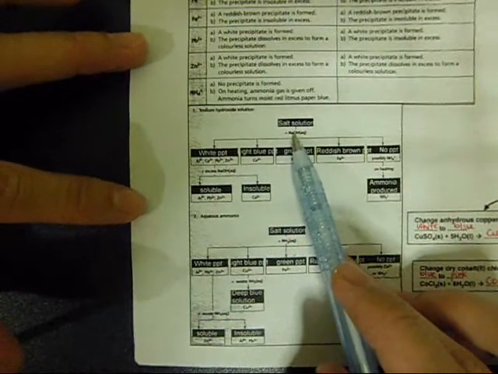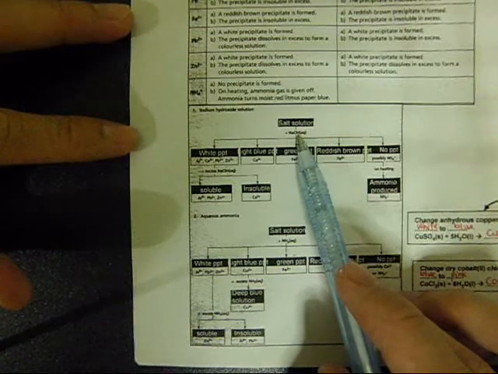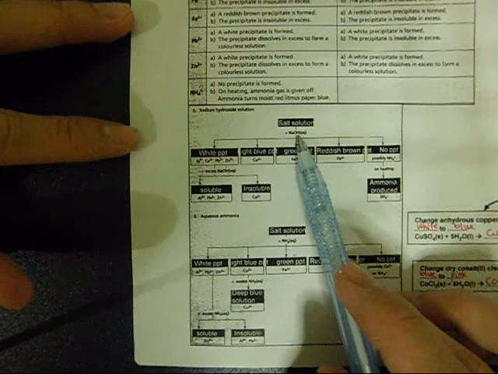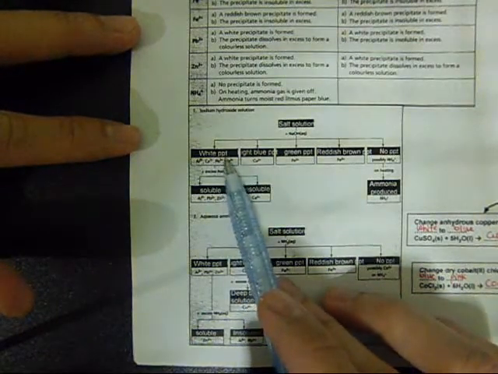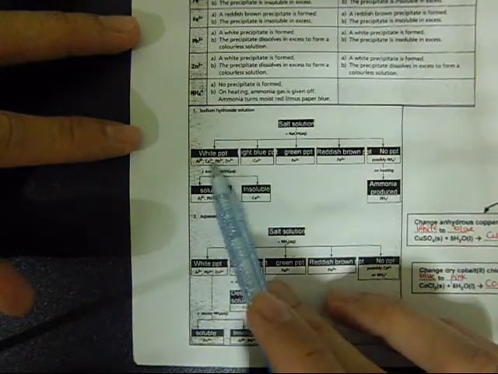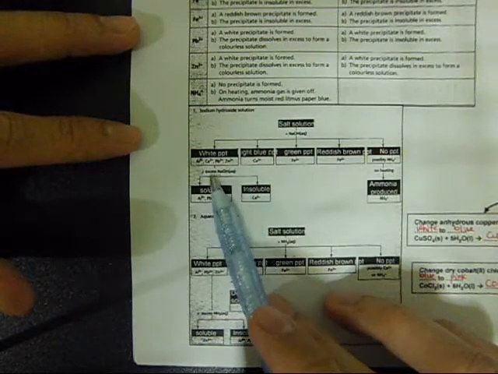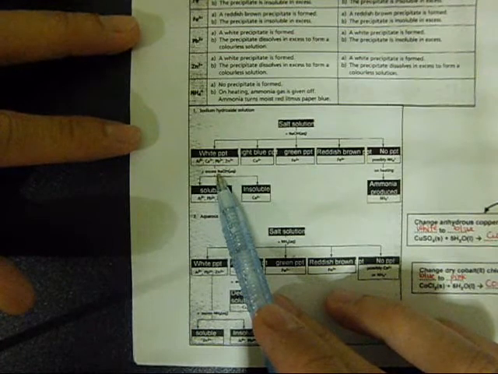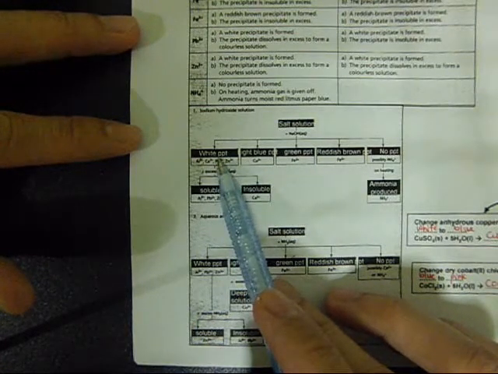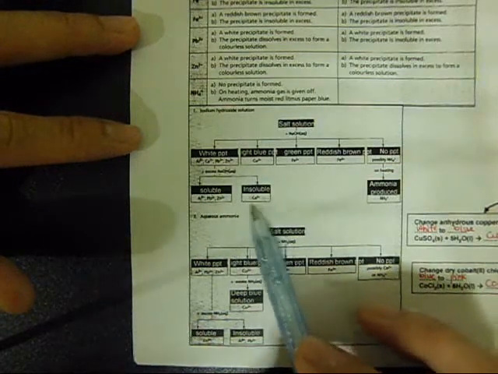What you do is add sodium hydroxide to the solution, and if there is a white precipitate, it means that one of these four ions must be present. In order to confirm, you have to add excess sodium hydroxide. If the white precipitate still does not dissolve, then that means calcium ion is present.